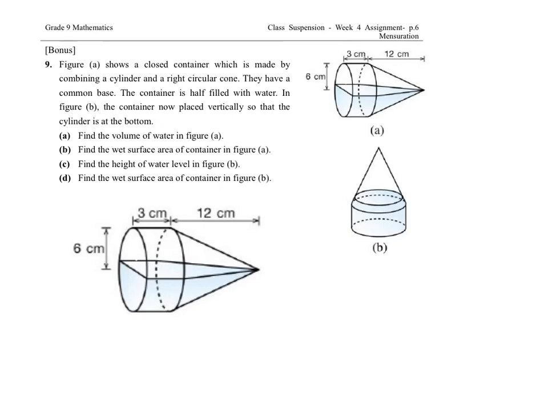Okay, finally, look at part D. Find the wet surface area of the container in figure B. First of all, you have to know that it consists of 3 parts. The first part is the base because it's in contact with water, and the second part would be the curved surface area of this cylinder. These 2 parts are quite easy to find. The base is just pi r squared. The curved surface area of the cylinder is just 2 pi rh. They are easy. But the last part would be the curved surface area of this very small frustum here. For this part, you can calculate it by the bigger cone's curved surface area minus the smaller cone's curved surface area. So how to do it?